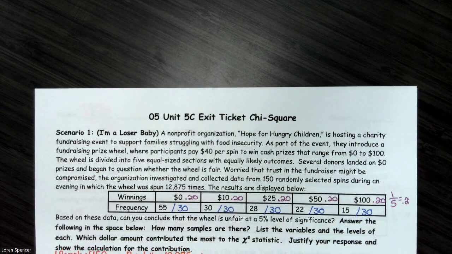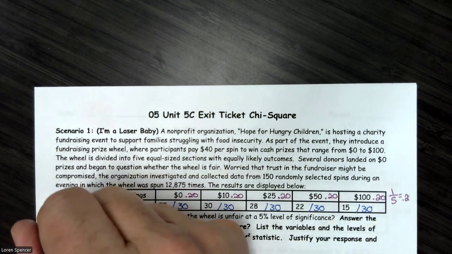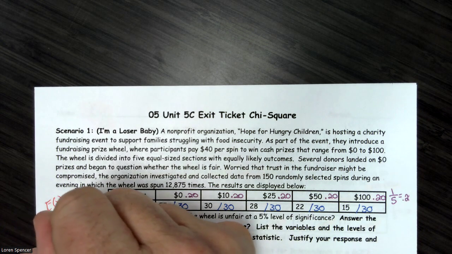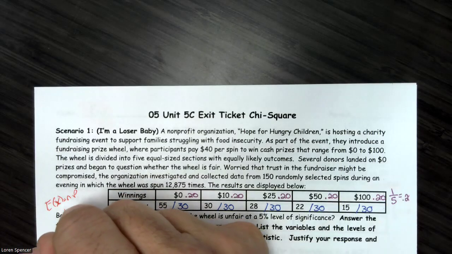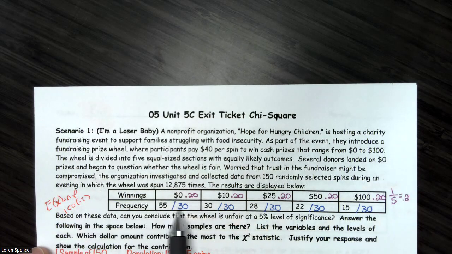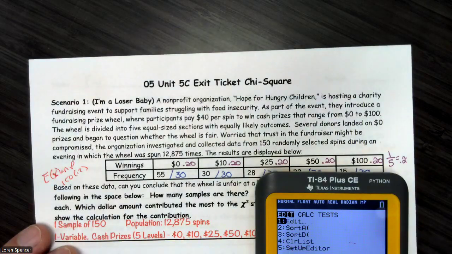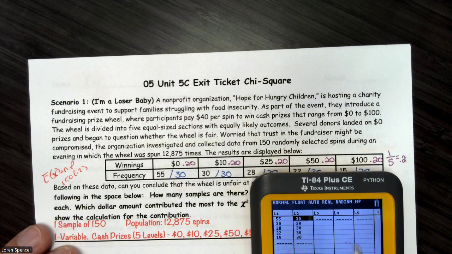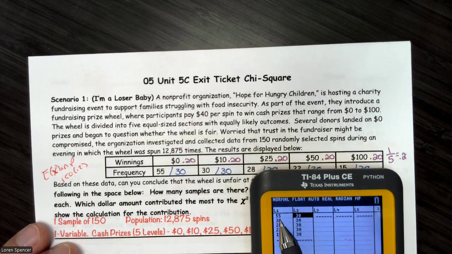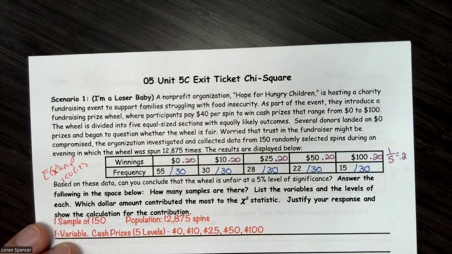We said our expected, and so then we went 1 divided by 5 and got 0.2, and we multiplied that by the 150, and we got our expected value. Our expected value is N times P, where 150 times 0.2, and that gave us values of 30. We had that in the calculator, and I'll just go back and show that to us real quickly. So there's our observed 55, 30, 28, 22, etc. And there's our expected values in these columns.